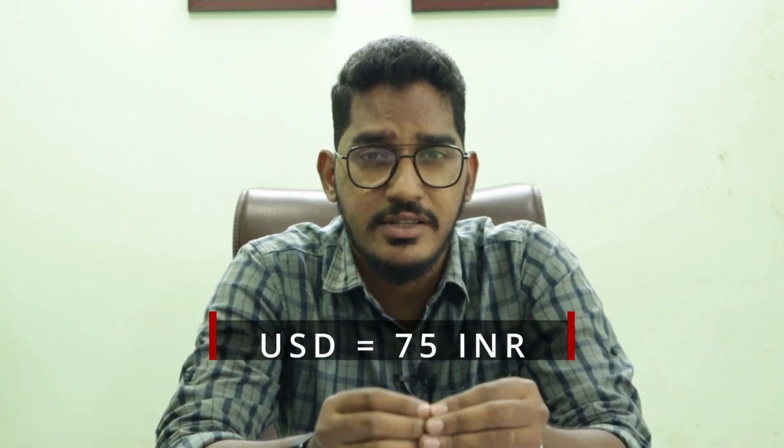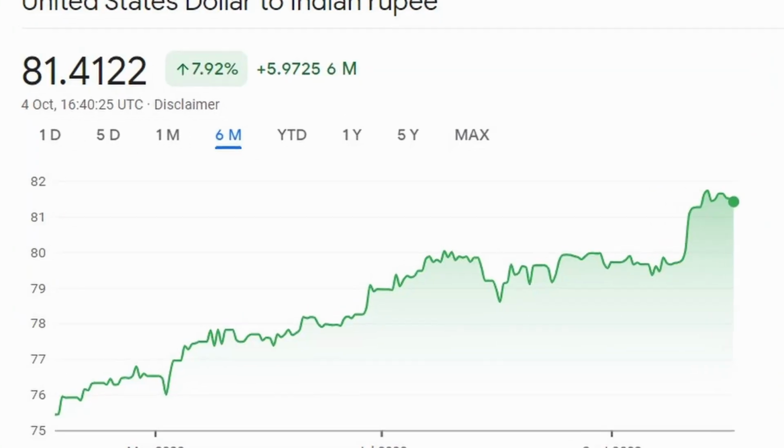The Indian rupee has been making the headlines in recent times. The current exchange rate between USD and INR is 81.5, which means in order to get $1, you have to spend an amount of 81.5 rupees. And if you have a look at the exchange rate prevailing 6 months ago, it was just 75. So in a span of 6 months, the rupee lost its value by almost 8%.